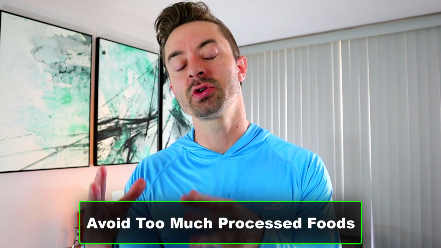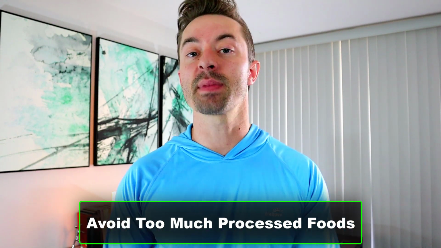All right, so the next tip, and this one is kind of common sense, is to avoid too much processed food. Now, I'm not saying that you need to avoid it altogether. I'm not saying that you can't have a much needed and rewarding meal, but if you're trying to lose weight, if you're trying to be in a deficit, just limit the amount of high calorie junk foods that you eat, like the cakes, the ice creams, any of the desserts, cookies, etc.